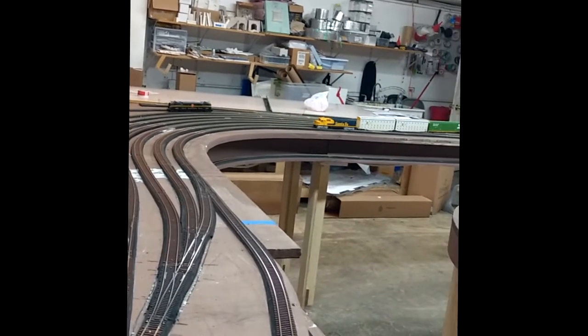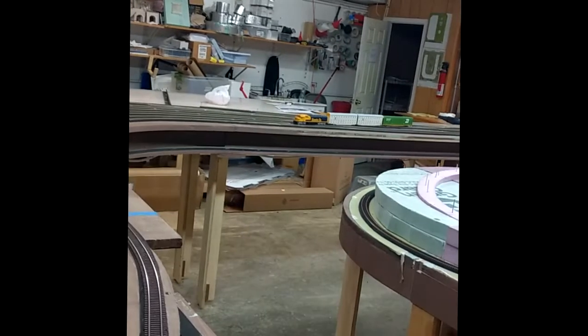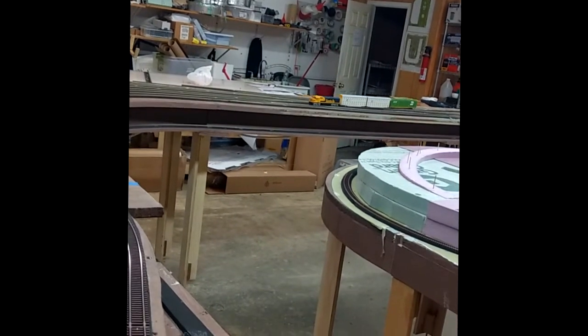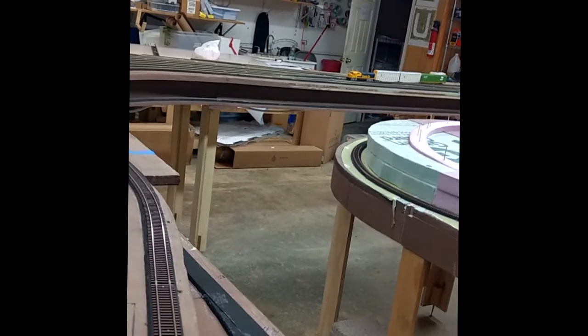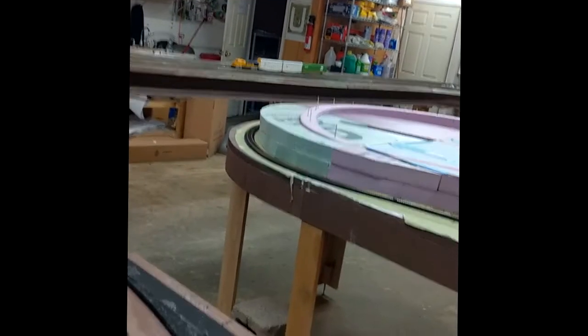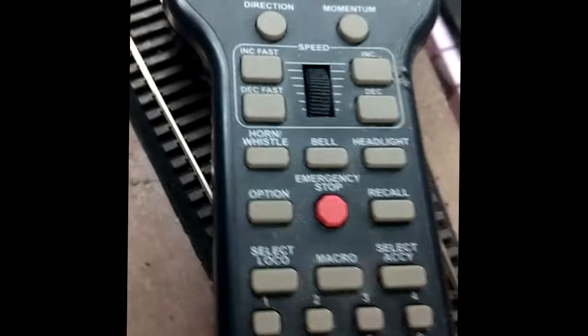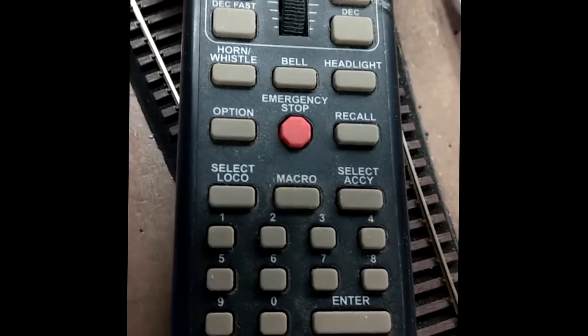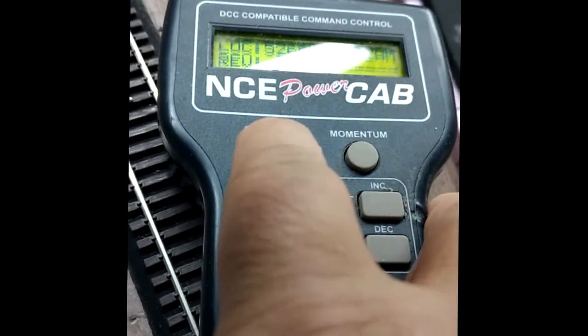Now, again, the emergency stop, as you see, only stops the locomotive that we were controlling. The Santa Fe keeps going. And the nice thing about that is that you don't stop the whole system. So if somebody else is running a train somewhere else, you're not going to impair their ability to keep running. You just stop your train for whatever reason you wanted to do that. Okay, and then let's bring this Santa Fe back down here, back towards us.